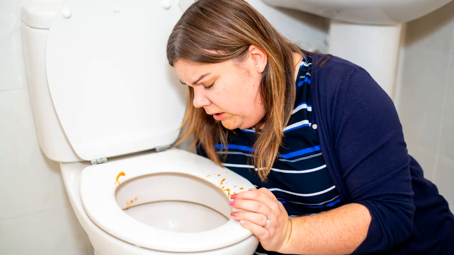Looking at this individual here who's being ill into the toilet, we can apply SAMPLE, and first we would consider signs and symptoms. So we have signs that they are looking generally unwell. There's vomit around the toilet and on their chin. Symptoms, they inform us that they feel generally unwell and they feel like they're going to be sick. Allergies, they say they're not aware that they're allergic to anything. Medication, they're not taking anything.